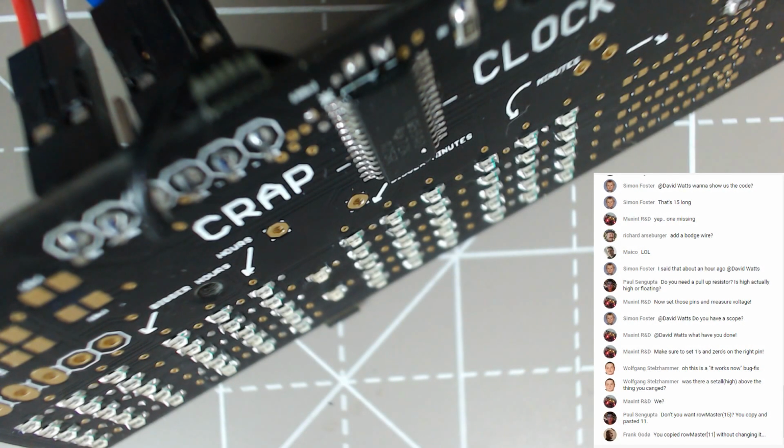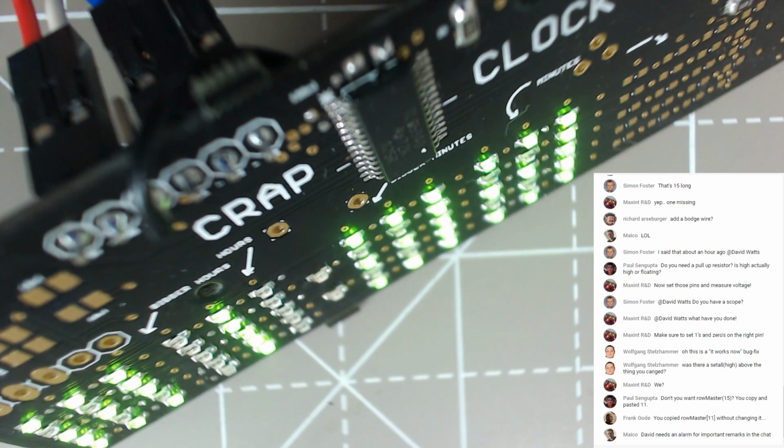Did I copy it without changing it? You're right, thank you. Is it 15? I think it's 14 actually, isn't it? Is it? No, because it starts from 0. So they have turned off, which is nice. So upload using programmer. Oh, please tell me it works this time. That would be amazing.